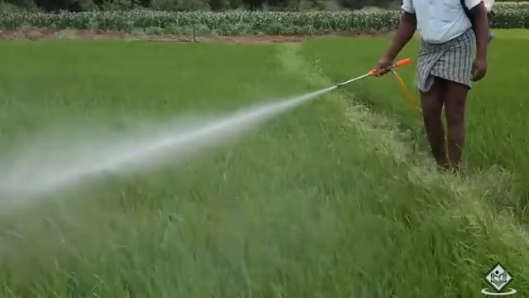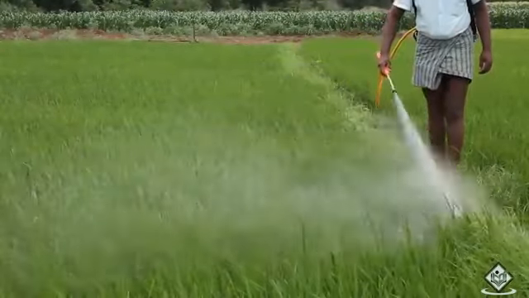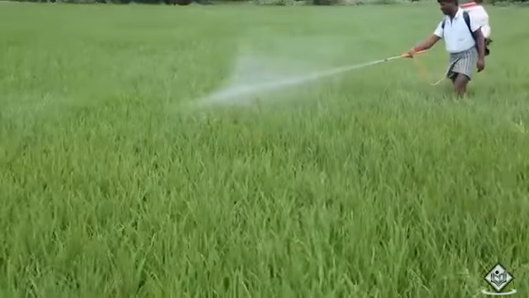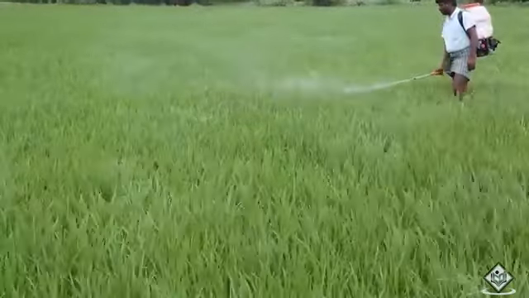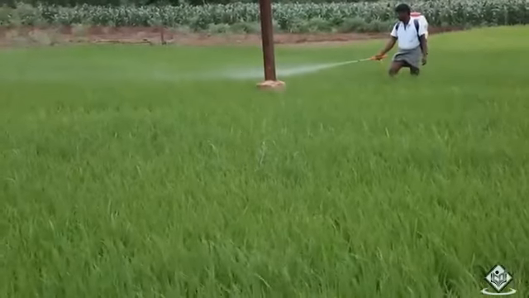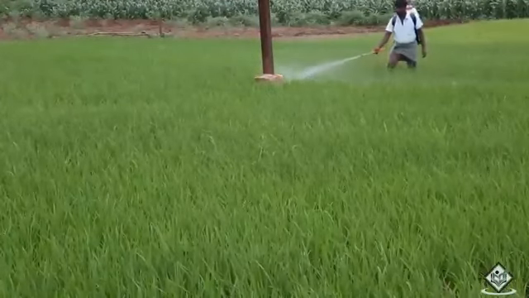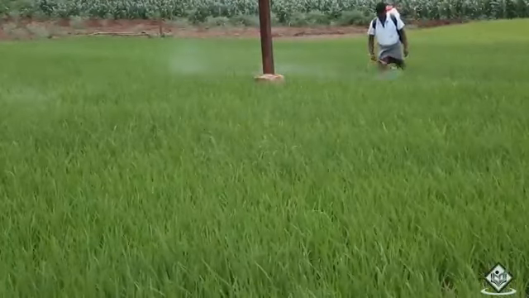To control rice case worm, spraying of pesticide endosulfan is recommended, and to control gandhi bug, spraying of quinalphos is suggested. To control plant hoppers, spraying of pesticide quinalphos is recommended.